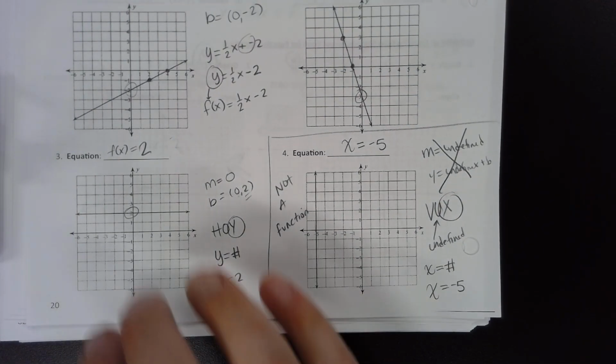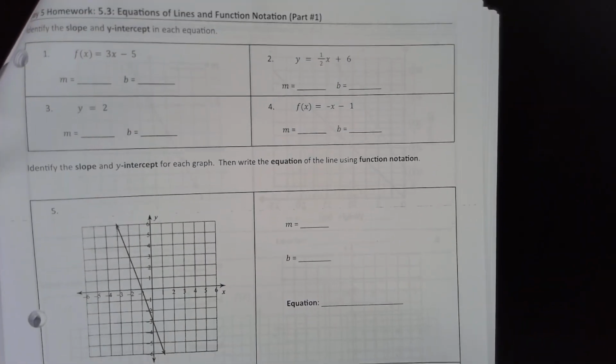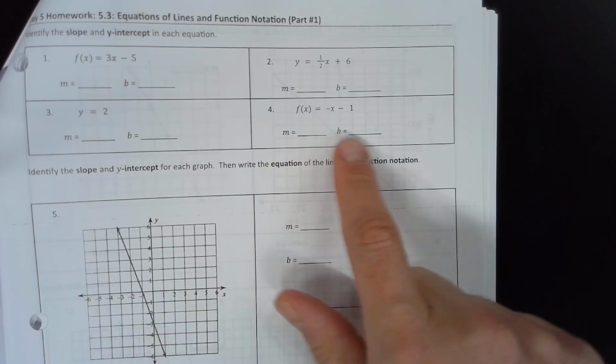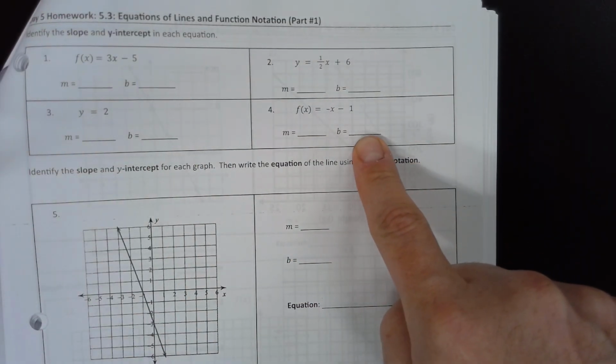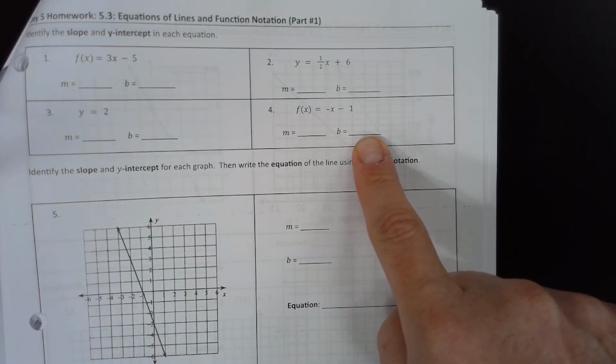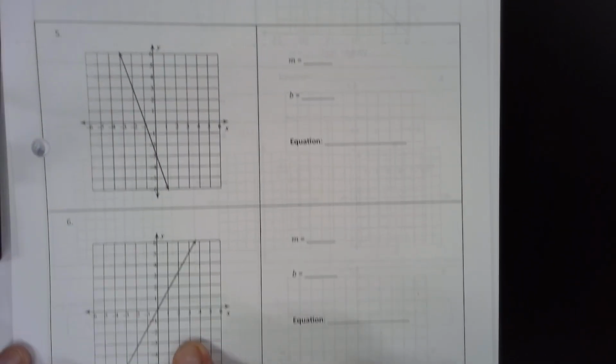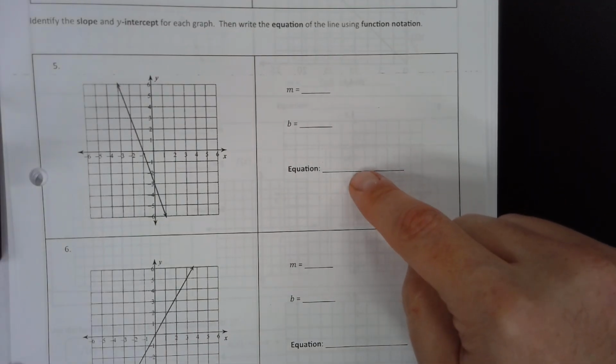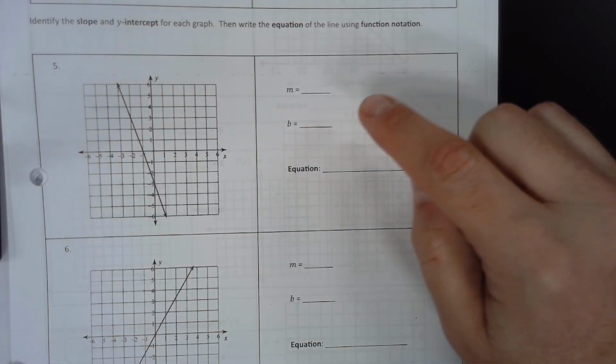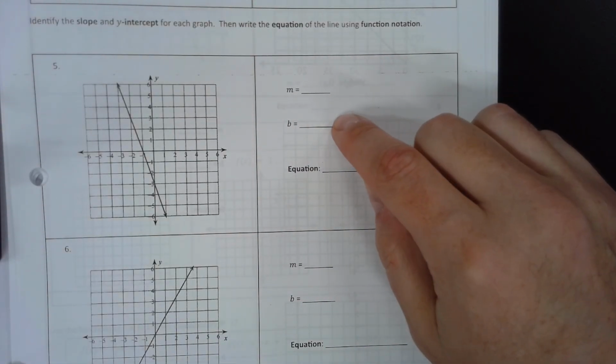Let's see what your homework looks like tonight. Page 21, you're identifying the slope and the y-intercept. I'd like you to write your y-intercepts as ordered pairs, starting with 0, comma, and then whatever your answer would be. Number 5 and number 6, you're trying to write an equation in function notation by first identifying the slope and the y-intercept.